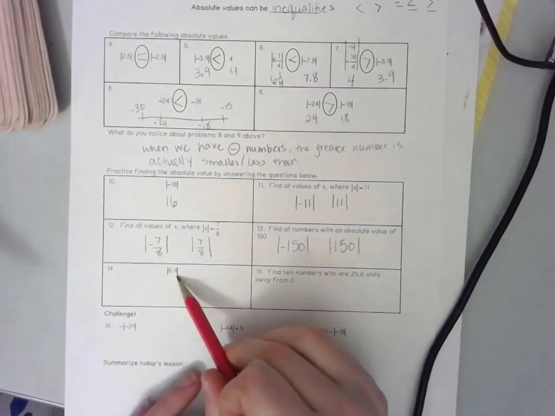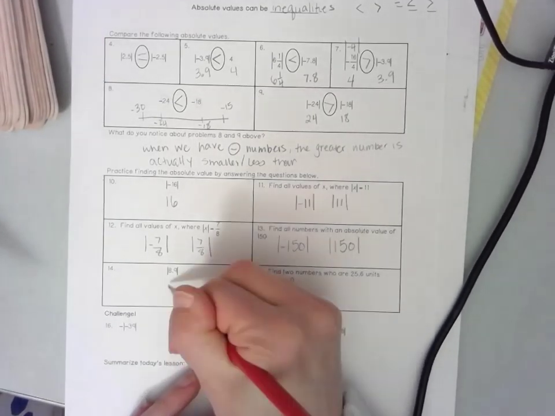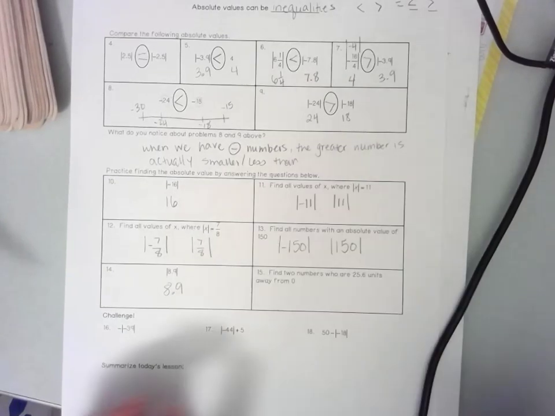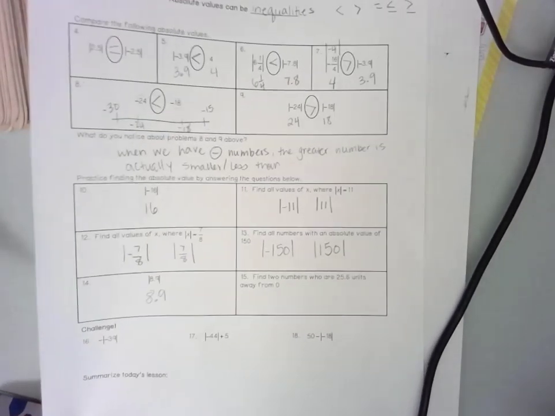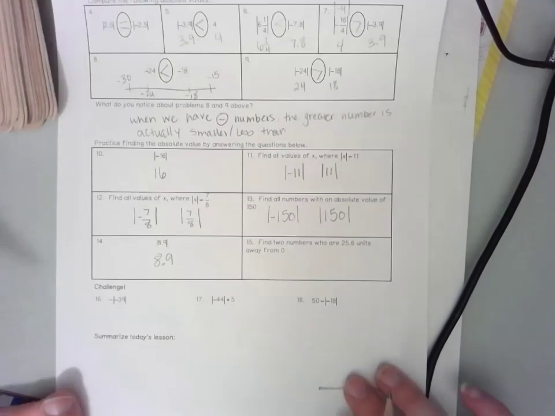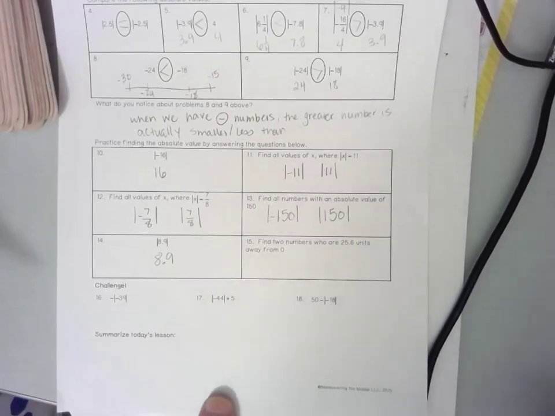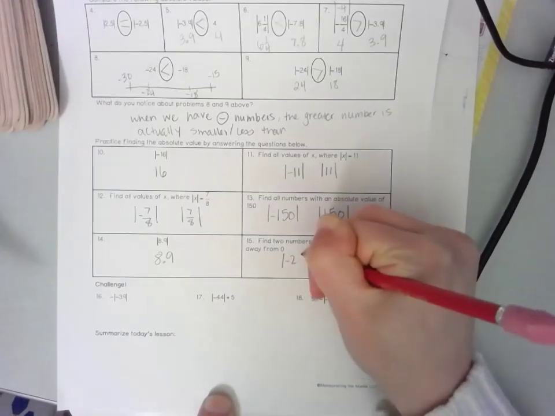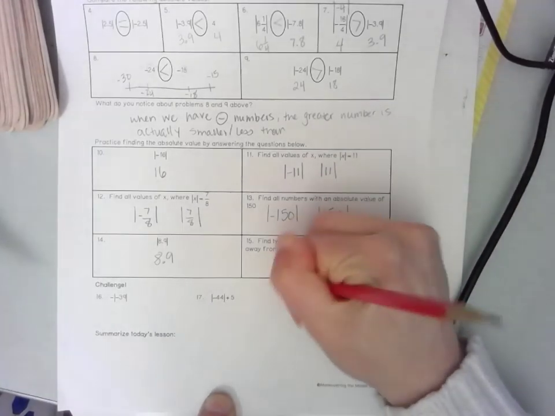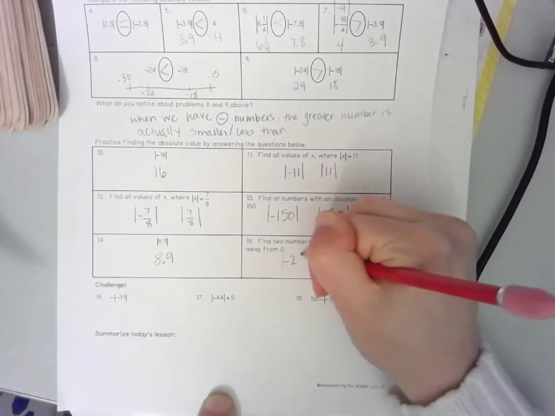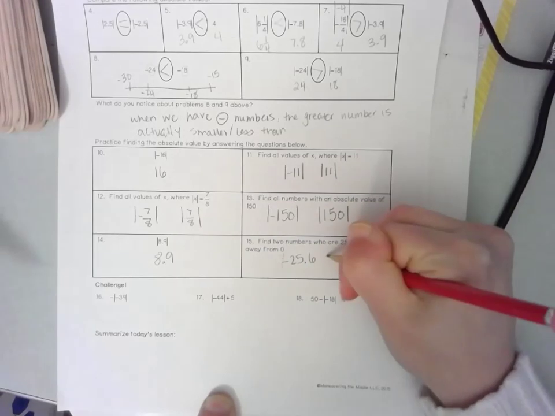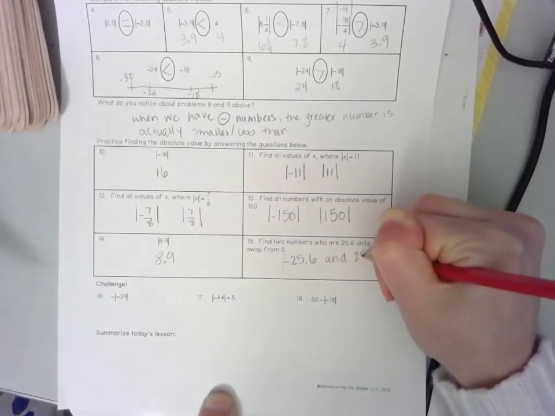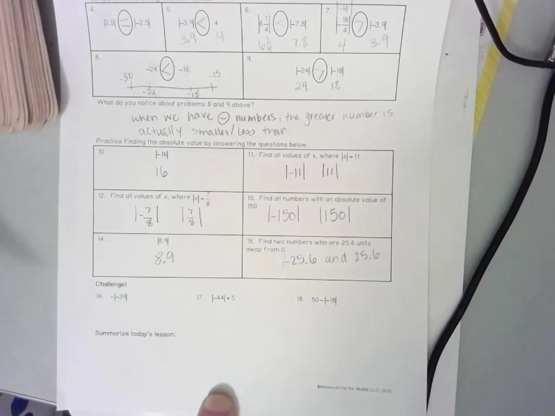The absolute value of 8 and 9/10 is the same. Still going to be 8 and 9/10, the distance of 8 and 9/10 away from 0. 15, find two numbers who are 25 and 6/10 units away from 0. Well, actually, I don't even need the absolute value here. You can just write negative 25 and 6/10 and 25 and 6/10. They're both the same distance away from 0.